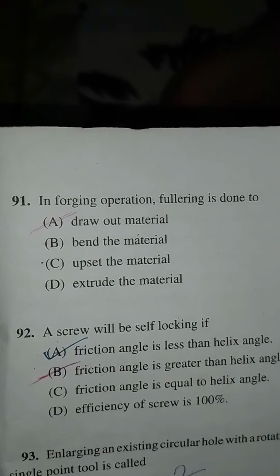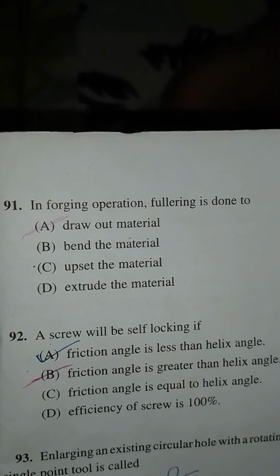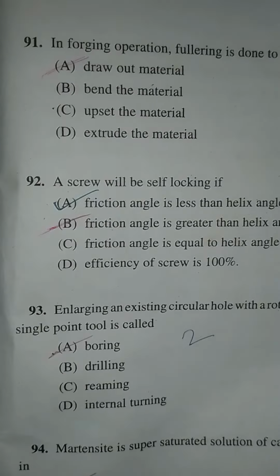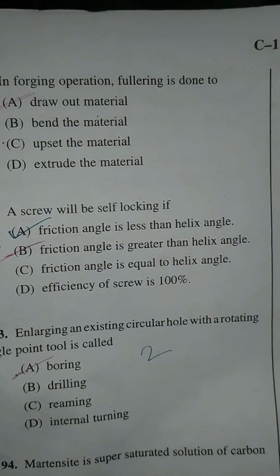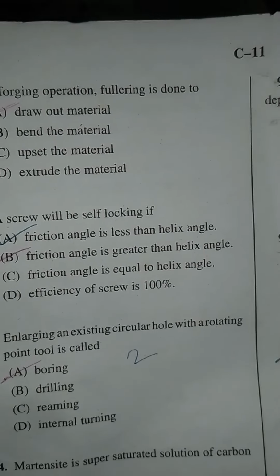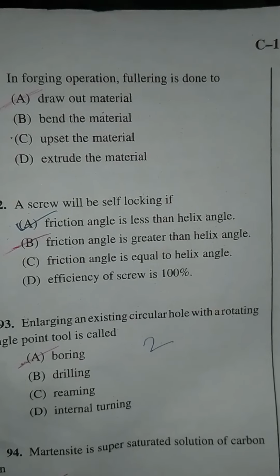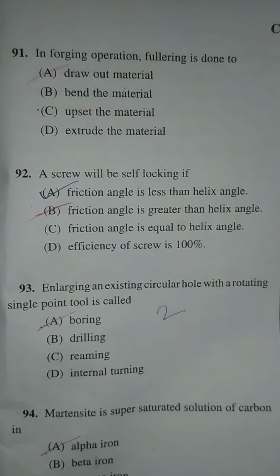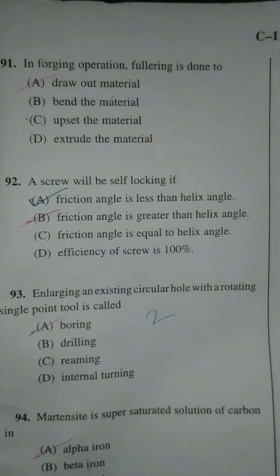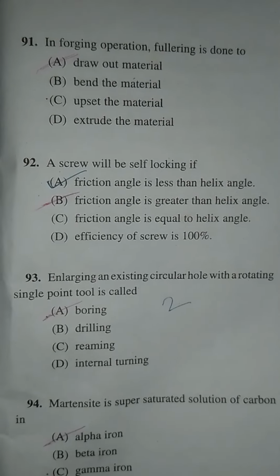91. In a forging operation, fullering is done to draw out the material. A screw will be self-locking if the friction angle is greater than the helix angle. Enlarging an existing circular hole with a rotating single point tool is called boring.